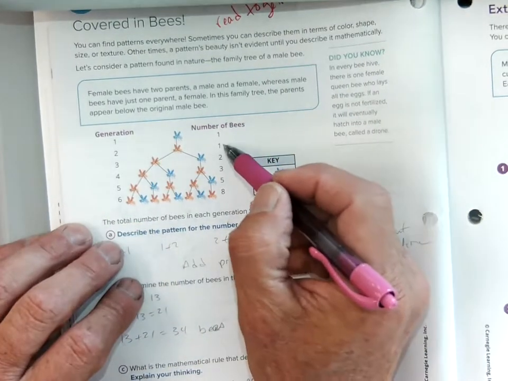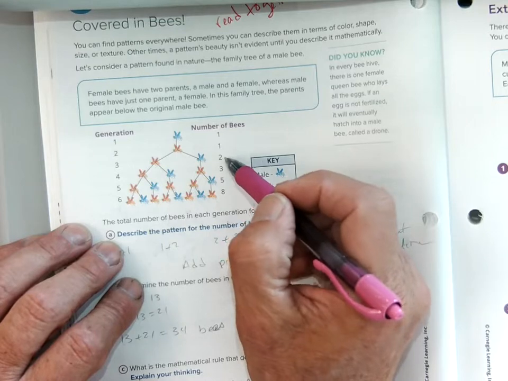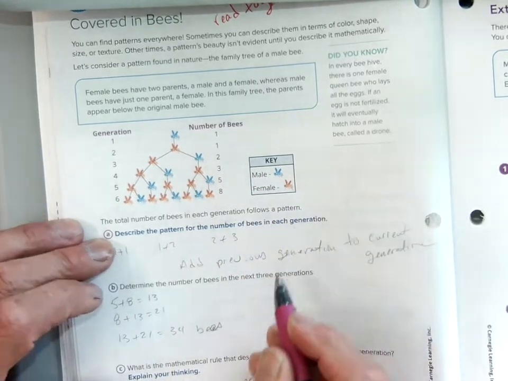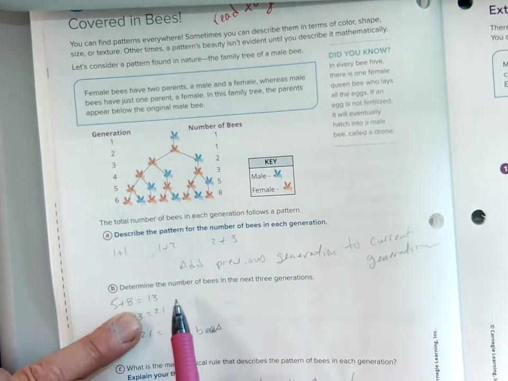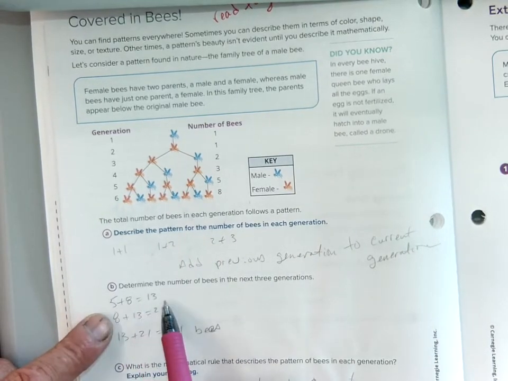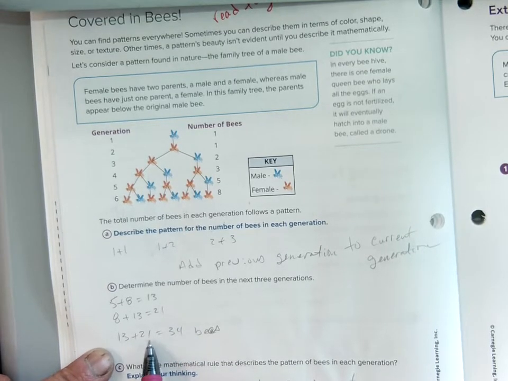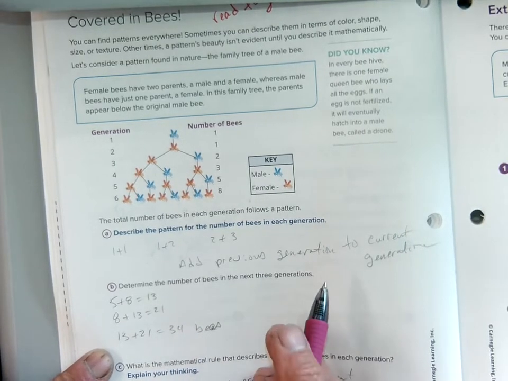You've got 1 plus 1 is 2, and then 1 plus 2 is 3, 2 plus 3 is 5, 3 plus 5 is 8. So the Fibonacci sequence just keeps adding the previous number. 5 plus 8 is 13, 8 plus 13 is 21, 13 plus 21 is 34 bees, and then you can continue going on, okay?